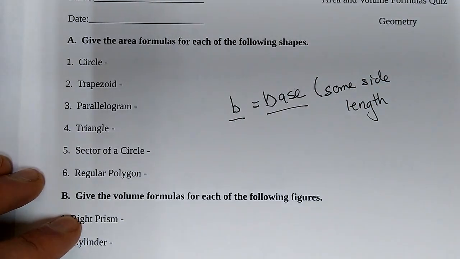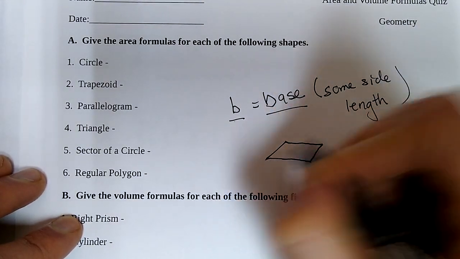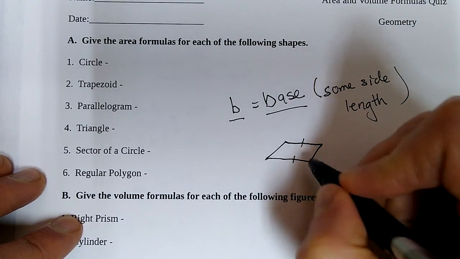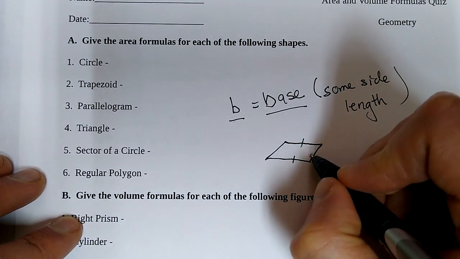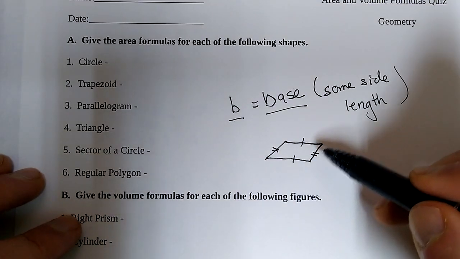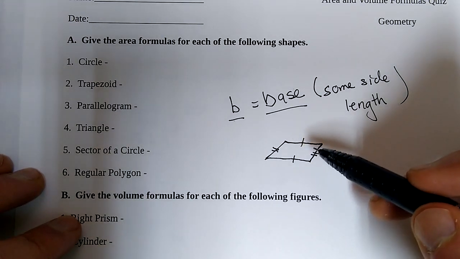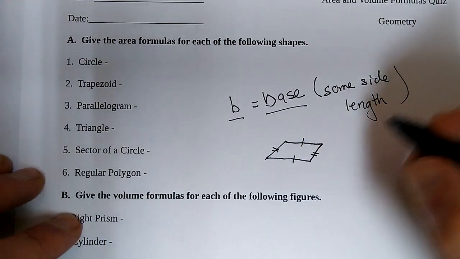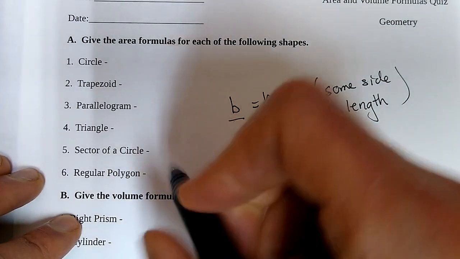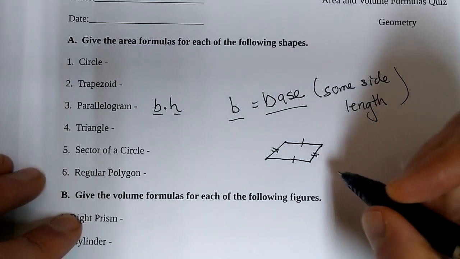So like a parallelogram has 4 sides, and we know in parallelograms that these 2 sides are congruent and that the other set of opposite sides are congruent. Well, I can pick either one of those 2 lengths as the base. It doesn't really matter. It's just that whichever one I pick, the altitude then, or the height, is going to be different.